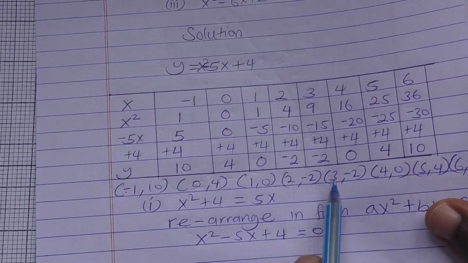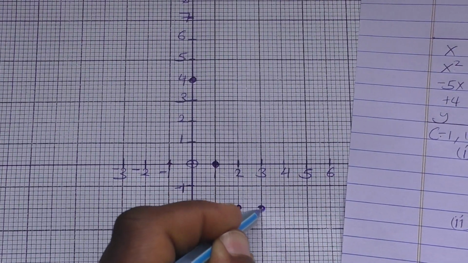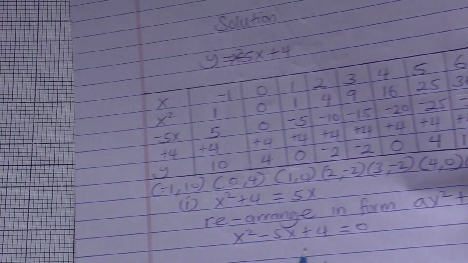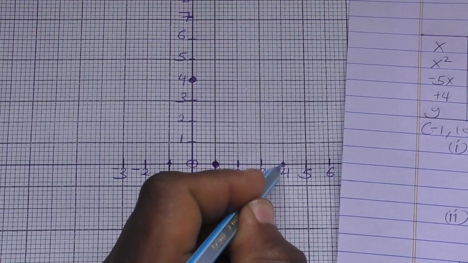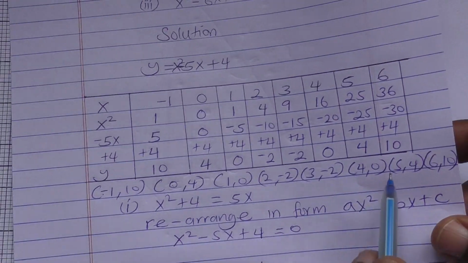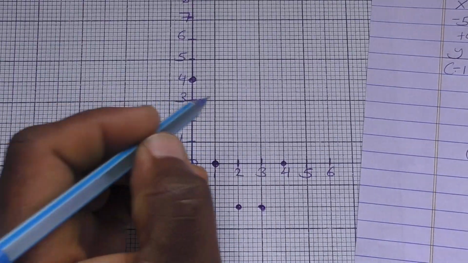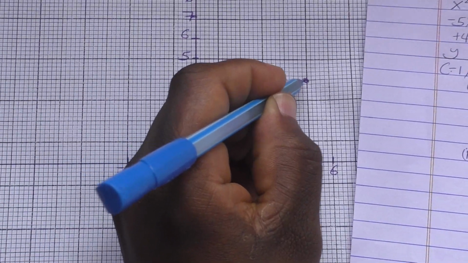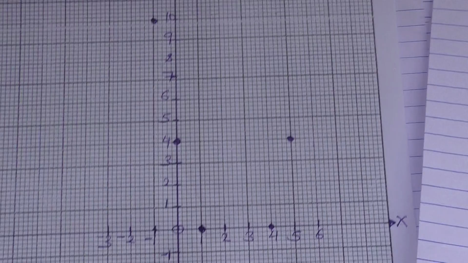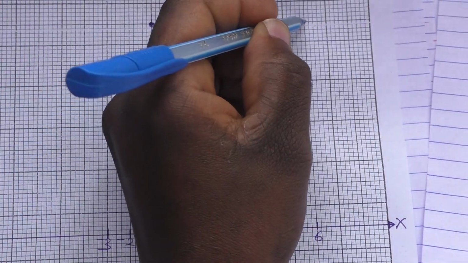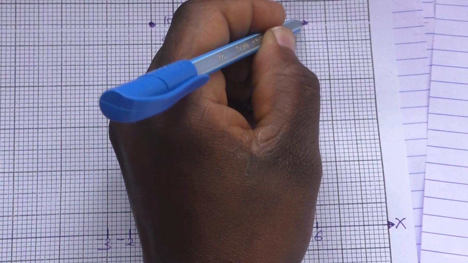Then we have 3, -2. Then we have 4, 0. We have 5, 4. And lastly we have 6, 10. So 6, 10 is there.